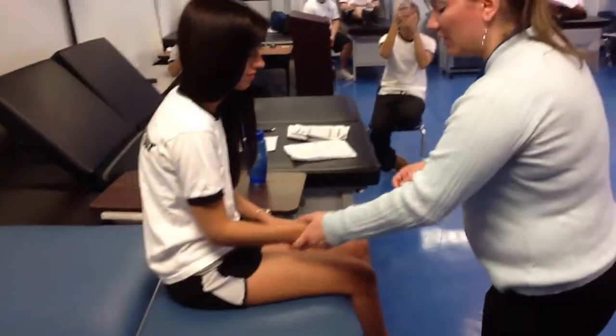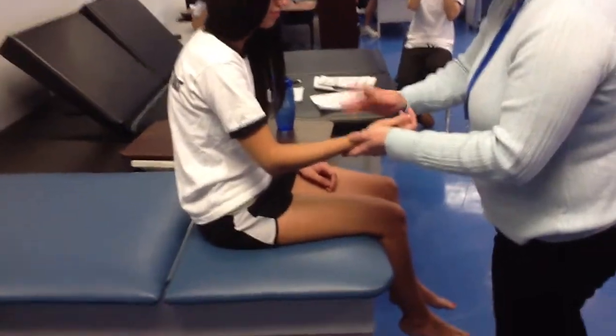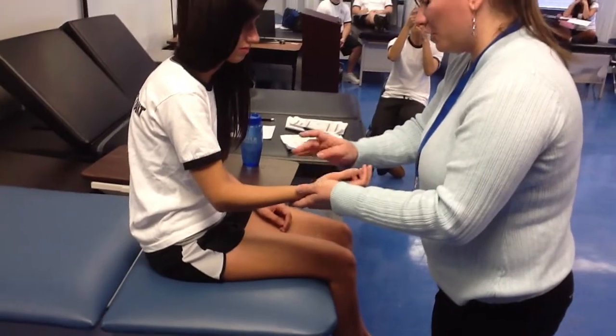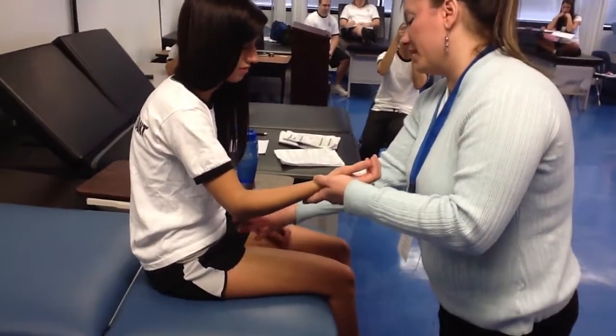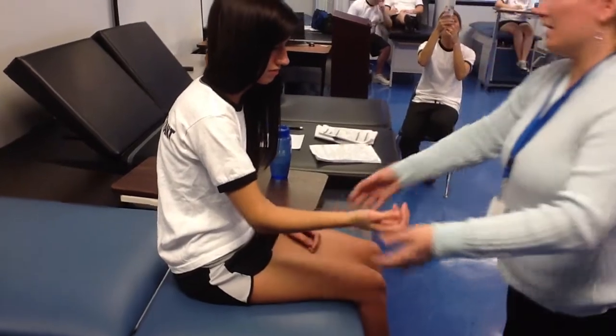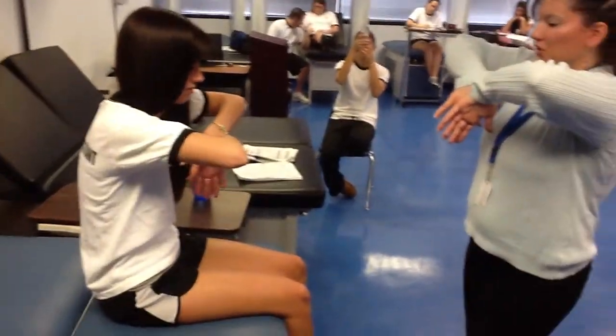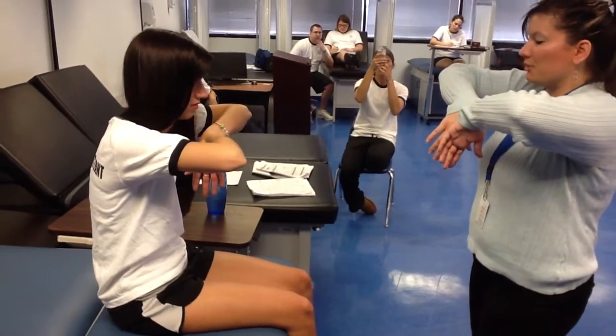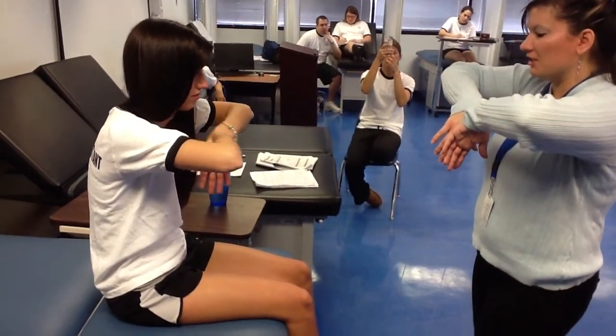I would check for Tinel's and ask if it elicits numbness or tingling in the first 3 and part of the 4th fingers, checking for carpal tunnel. I could also do it at the elbow, checking for cubital tunnel. That's Tinel's test. And then I could also do Phalen's test, ask the patient to hold for 60 seconds and see if their hands fall asleep. If so, a positive Phalen's indicative for carpal tunnel.